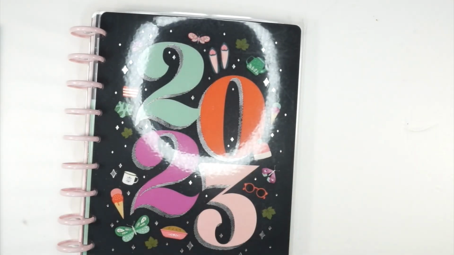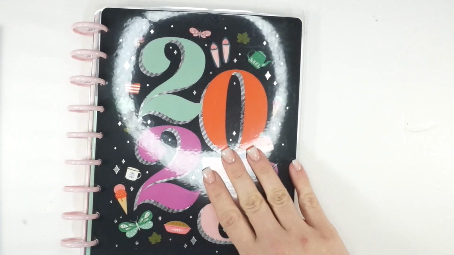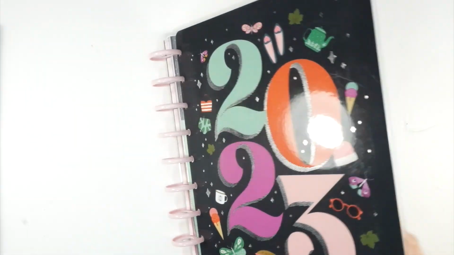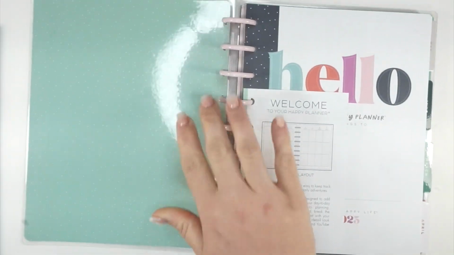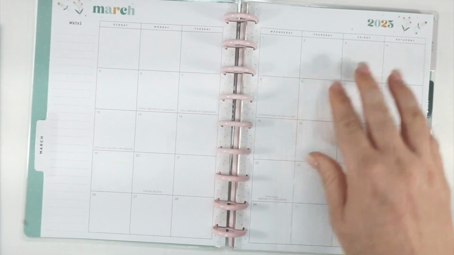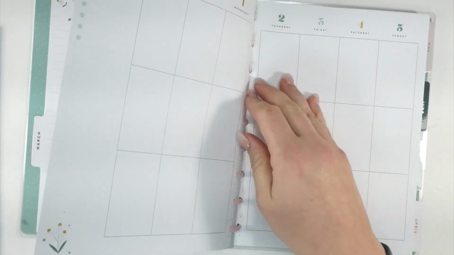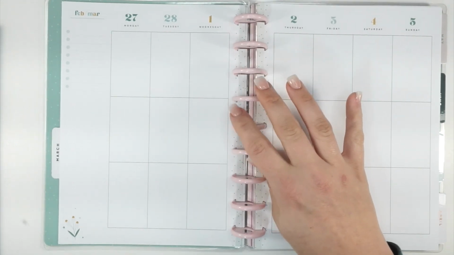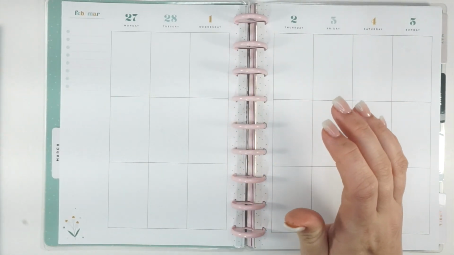But again, those sizes exist and you can probably find them at your local planner shops, like your craft shops and stuff. The cool thing about the vertical is that it is open-ended, right? It is unlike a layout like an hourly or a dashboard where it's basically telling you where you need to write your plans.